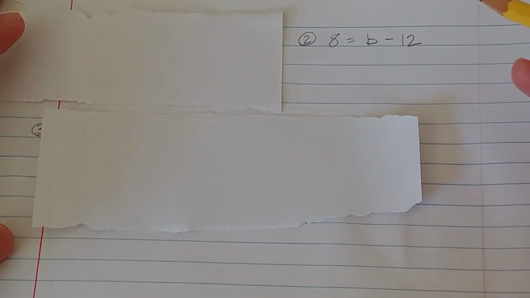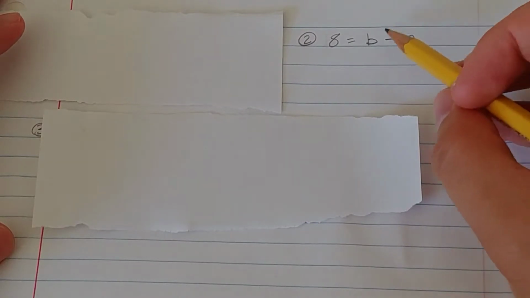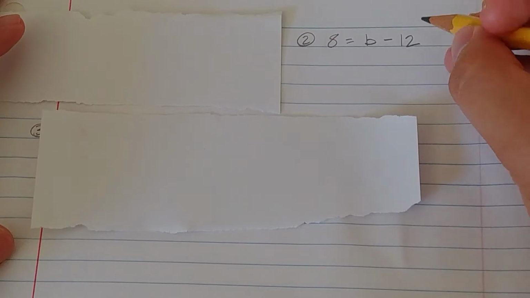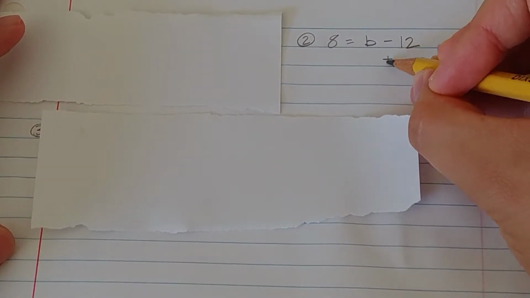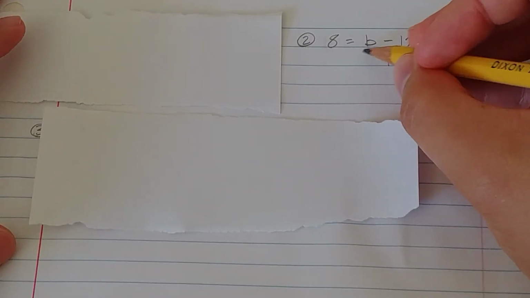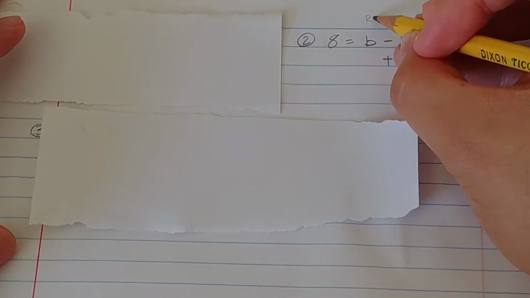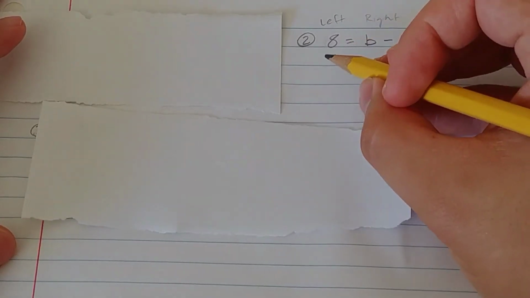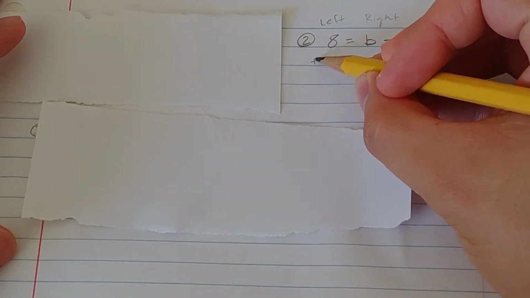So we want to do the opposite operation, the inverse operation. Opposite of subtracting 12 is adding 12. So we're going to add 12 to both sides. Add 12 to the right side of the equal sign, and we're going to add 12 on the left side as well.